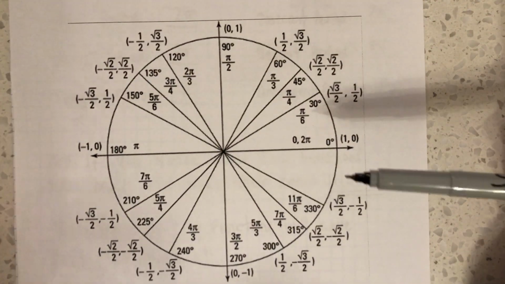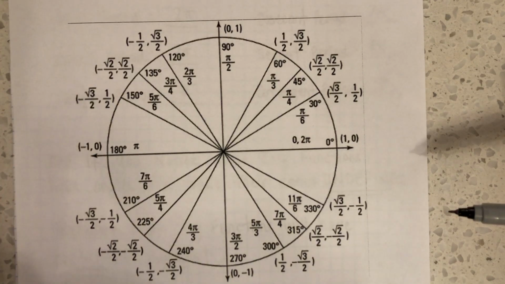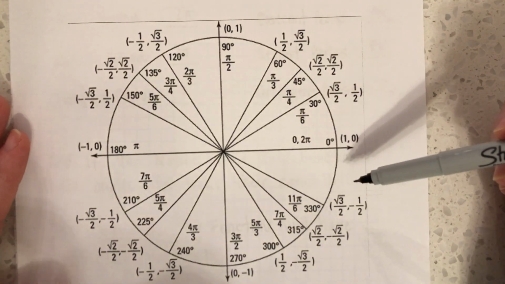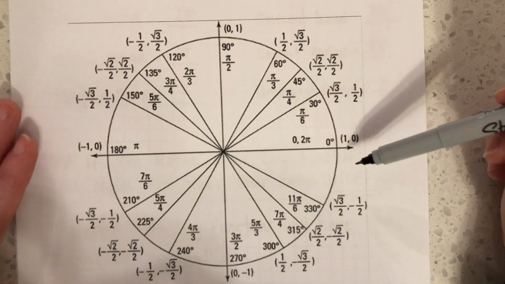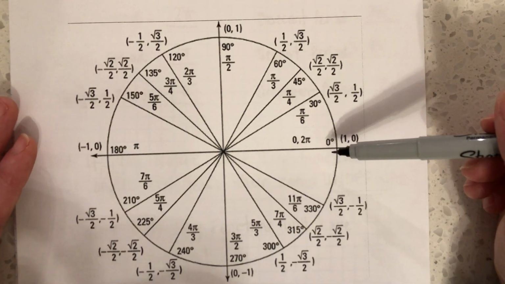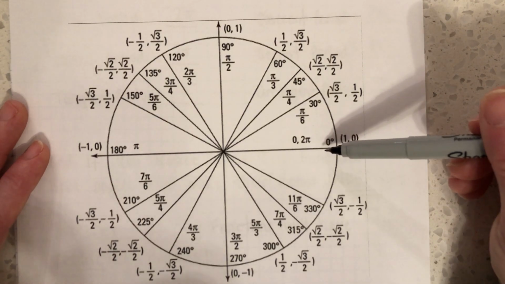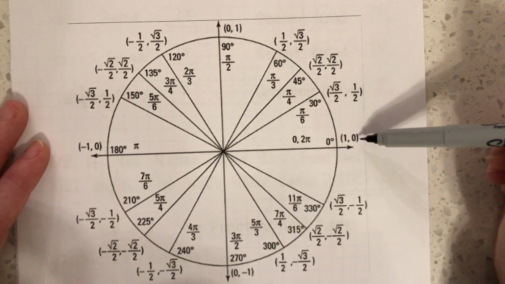But if you notice, the cosecant and the secant, they are reciprocals of these x and y coordinates. So if you start to reciprocate coordinates that are 0, so for example, the sine at 0 degrees was 0, the y coordinate. But the cosecant at 0 degrees is the reciprocal of 0, which is undefined.